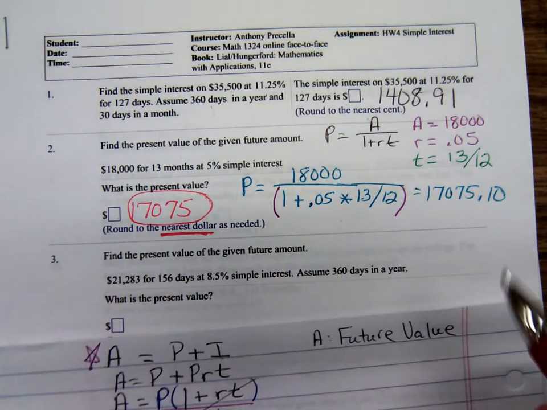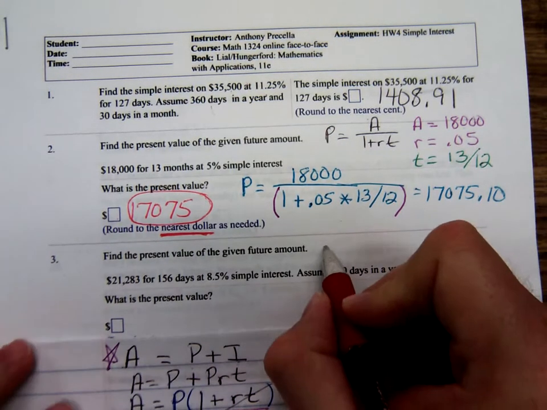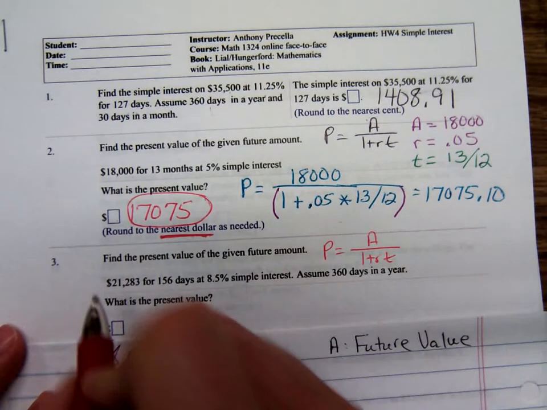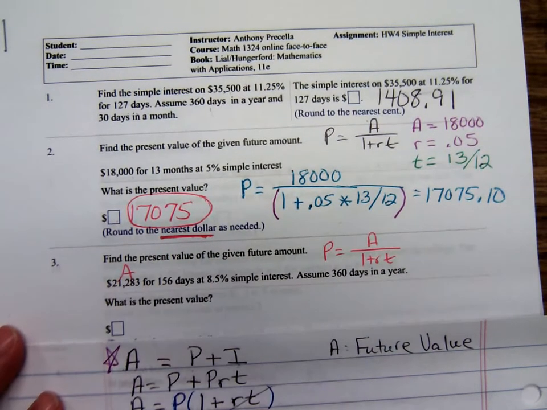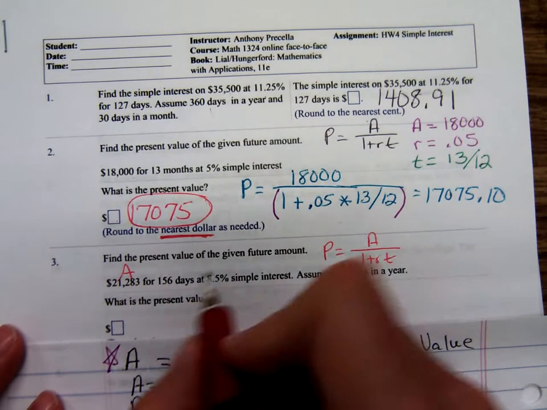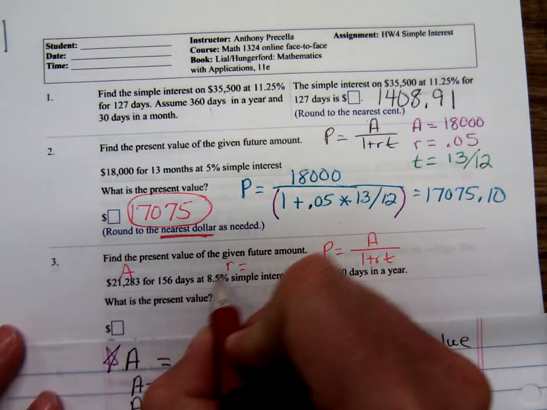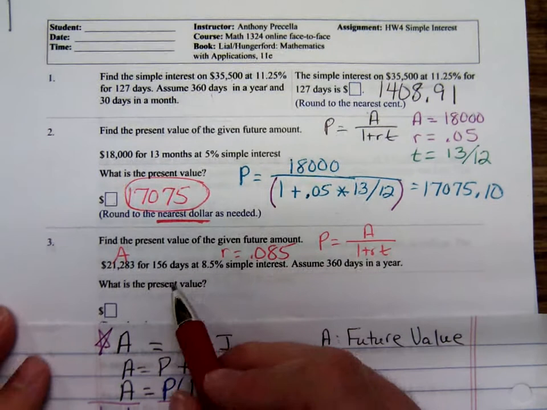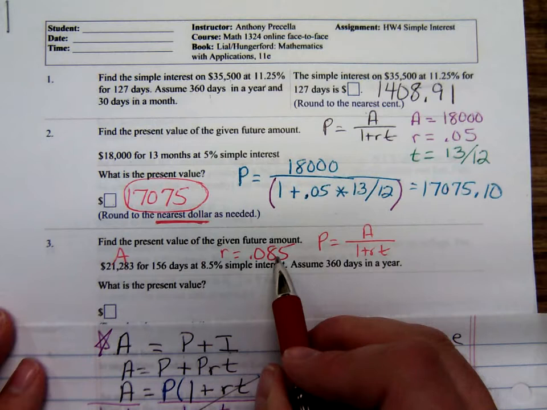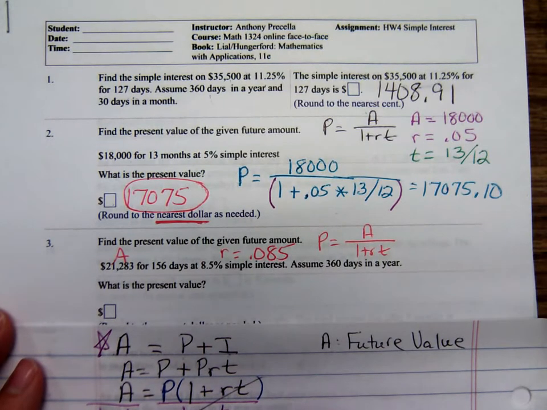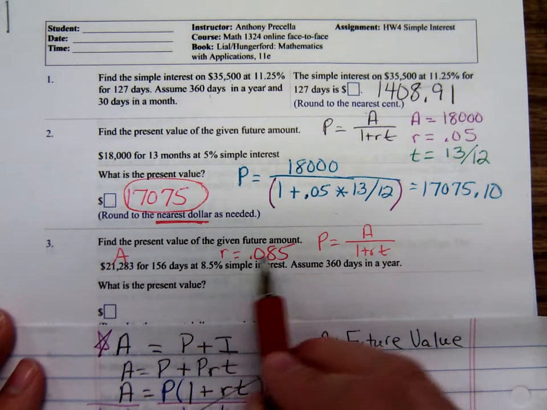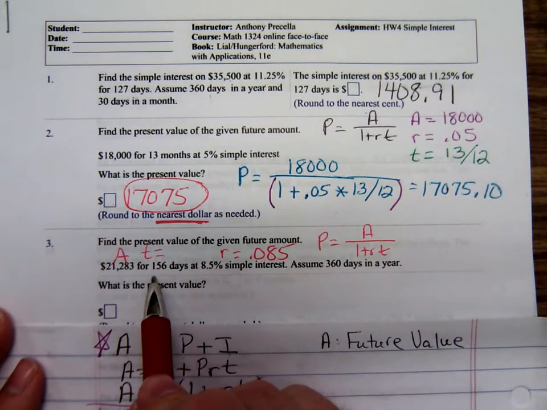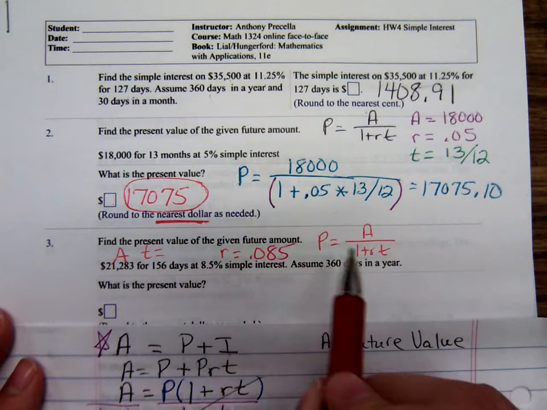Number 3 is the same type of problem, but this time A is 21,283. R would be 0.085. You're going to have to get used to writing these interest rates as a decimal. And T is not 156. It's 156 over 360.